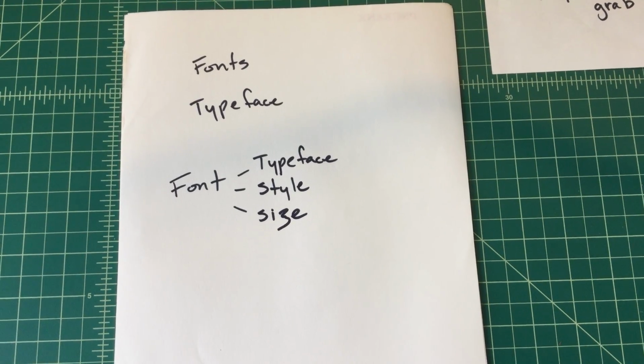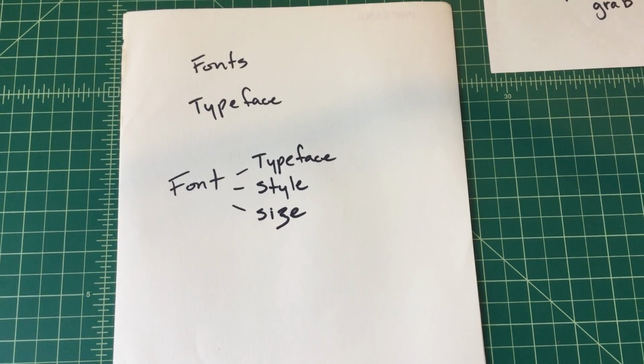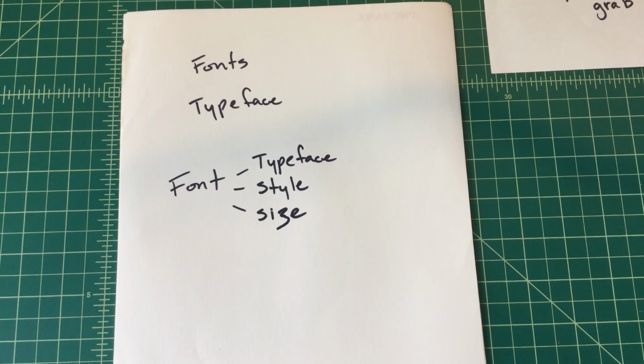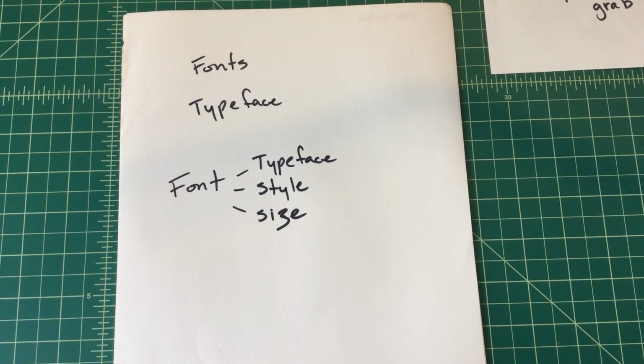So I want you to consider those things when creating your font. If you would like to develop an uppercase font, that's up to you. If you would like to develop a lowercase font, that's all yours. You can do that. It depends on what you're trying to develop. That's really important.